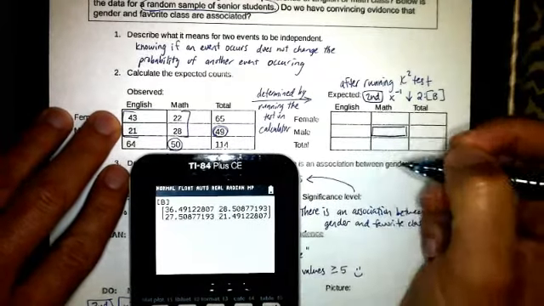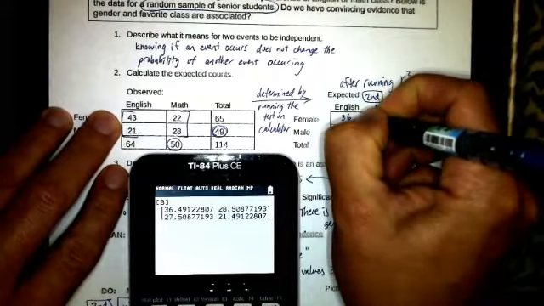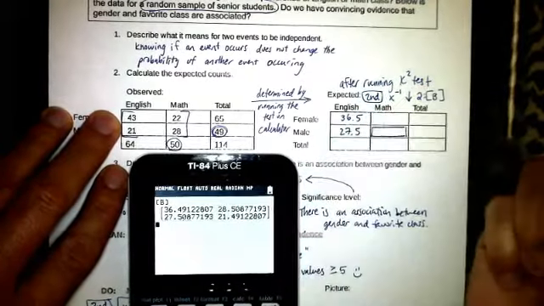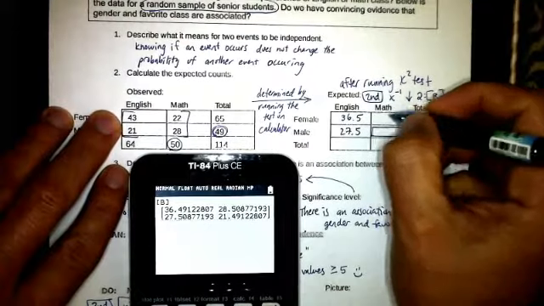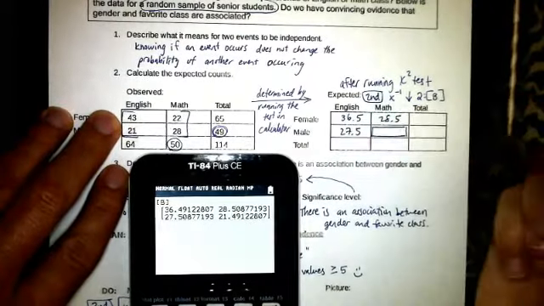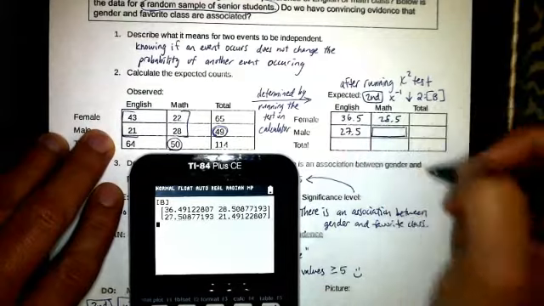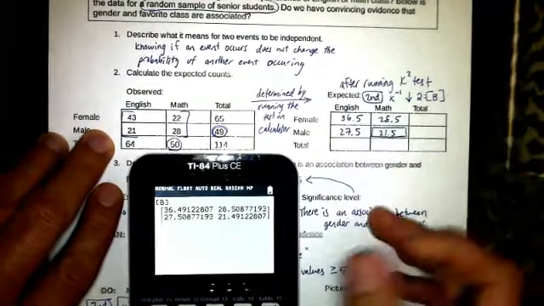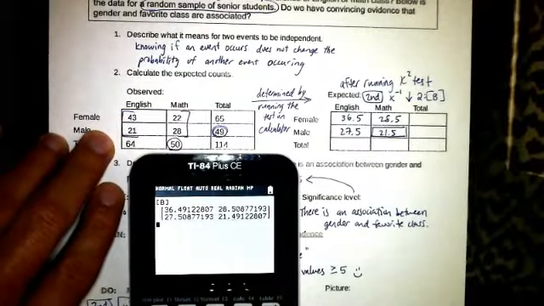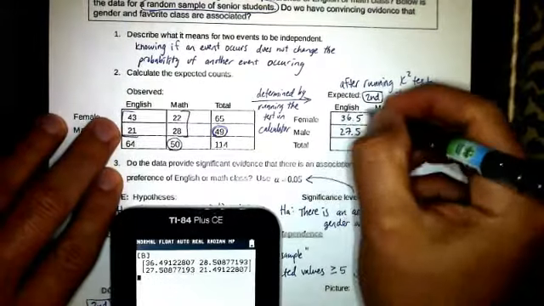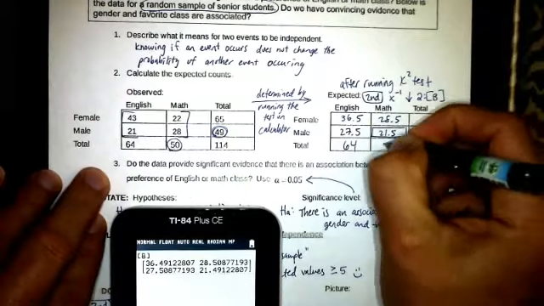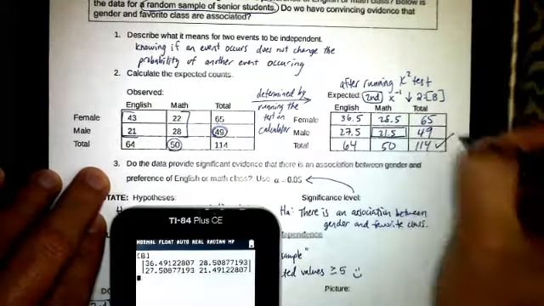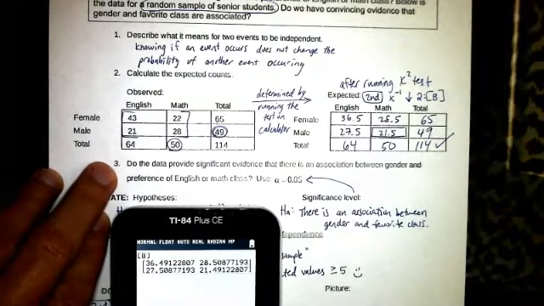And it tells us that our expected data is that about 36.5 females would prefer English and 27.5 males would prefer English. 28.5 females would prefer math, and 21.5 males would prefer math. If we add all these up, that should get us 64, 50, 65, 49, 114. That's a nice little check to make sure that that is accurate.